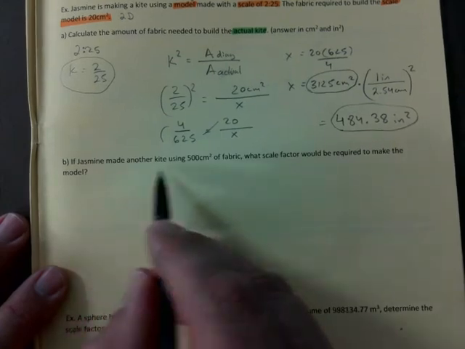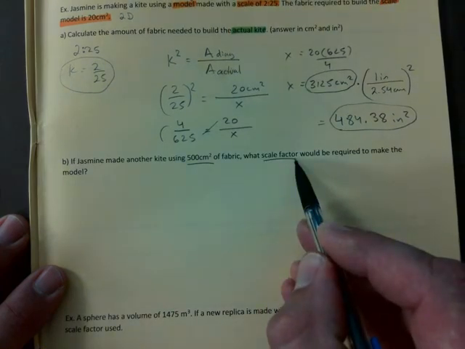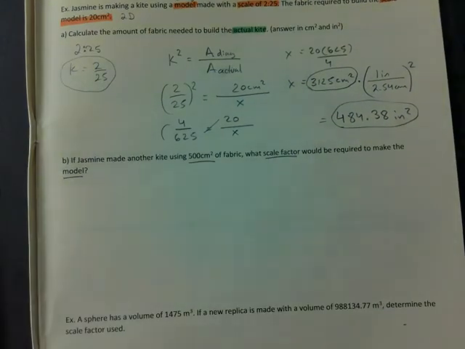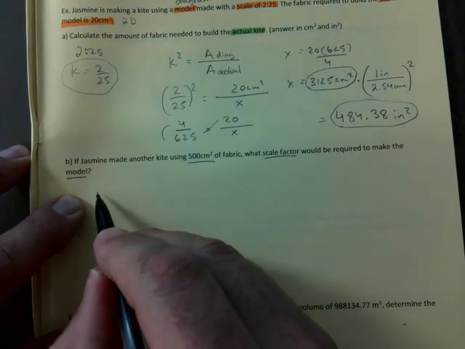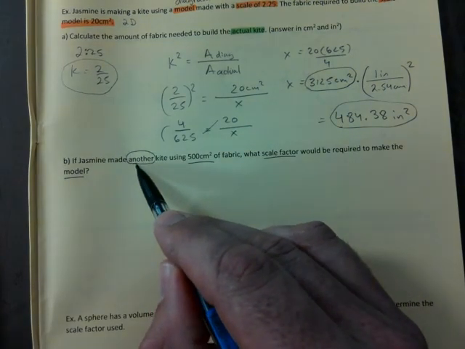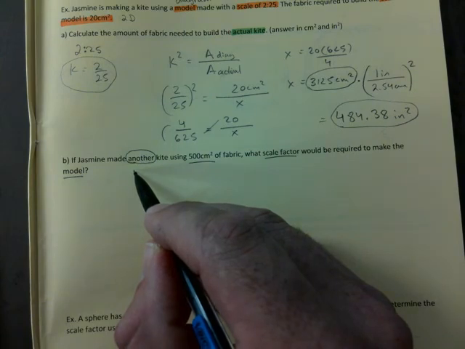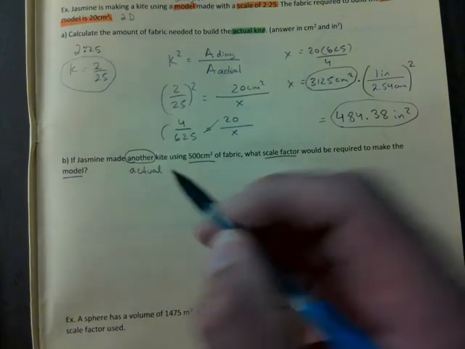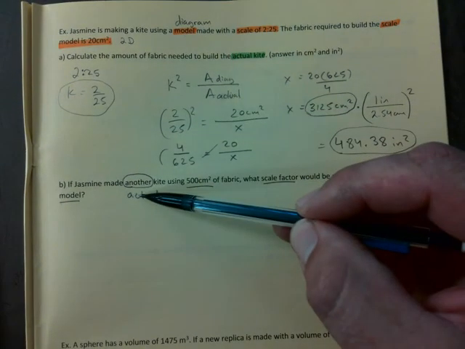I agree. Jasmine made another kite using 500 square centimeters of fabric. Watch this, a little trickier. What scale factor would be required to make that model? So obviously, if you're making another one, there's a new scale factor. So what are we going to call this one? Another one. What are we going to call the other one? Would you call that the actual, or what would you? Because we're using this model to now make a different one.